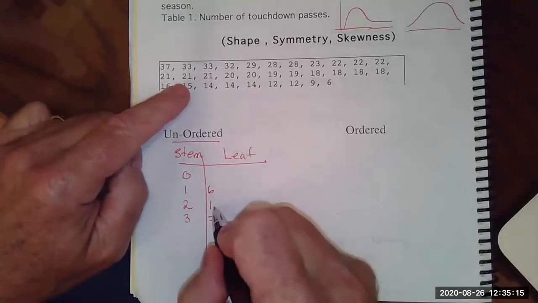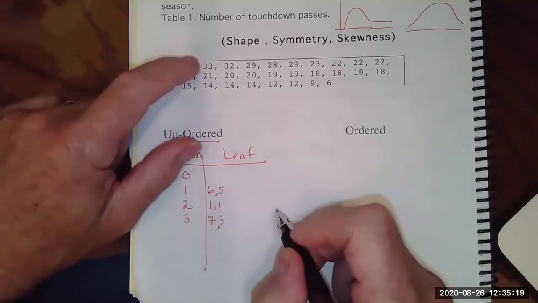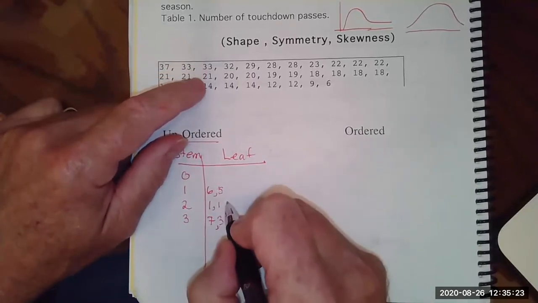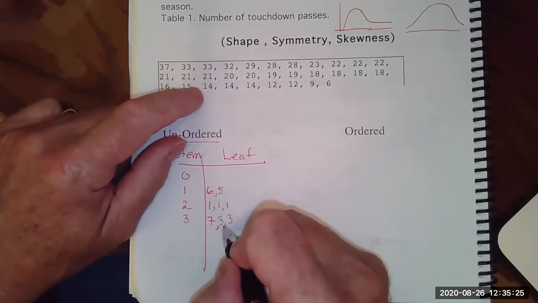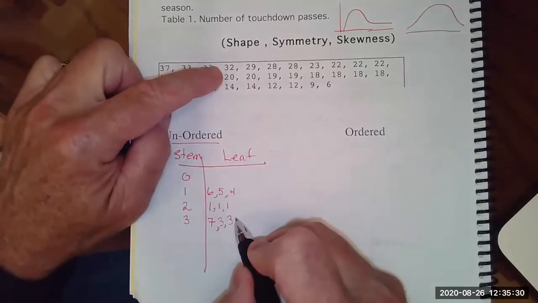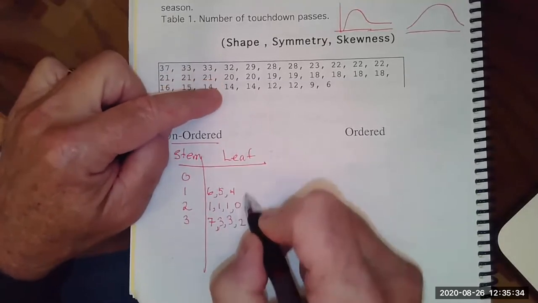Okay, 21 and 15 and 33, 21 and 14, 32, 20, 14.